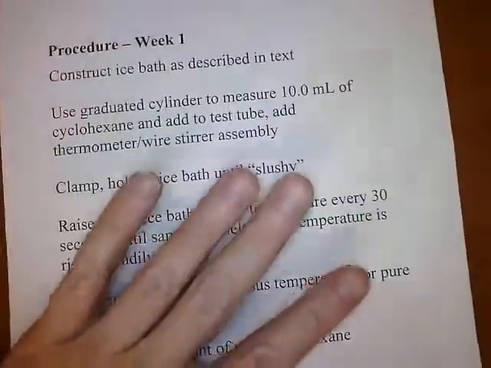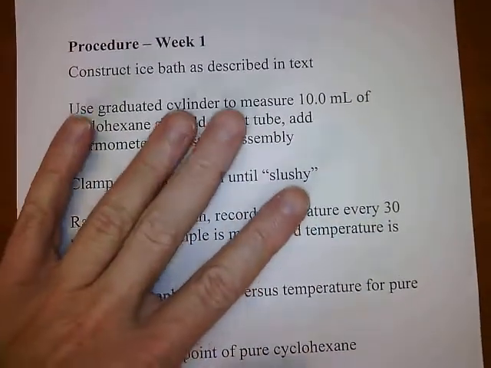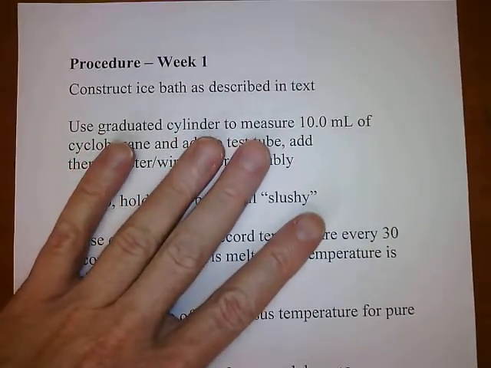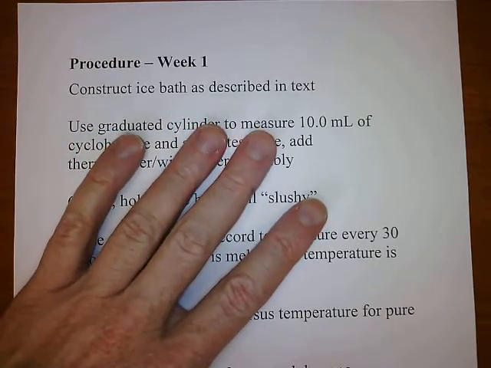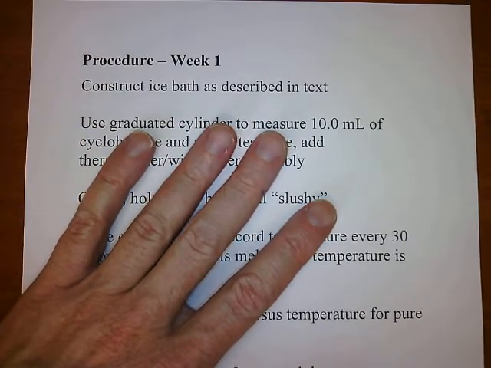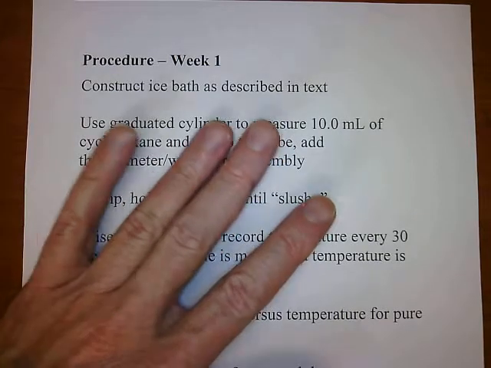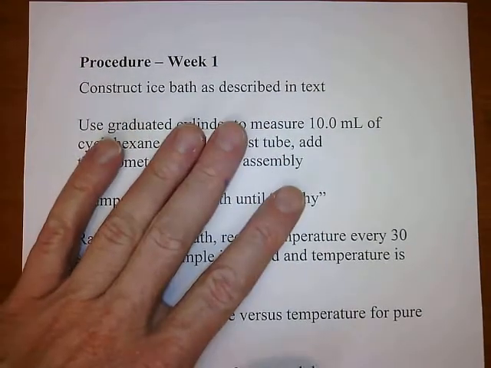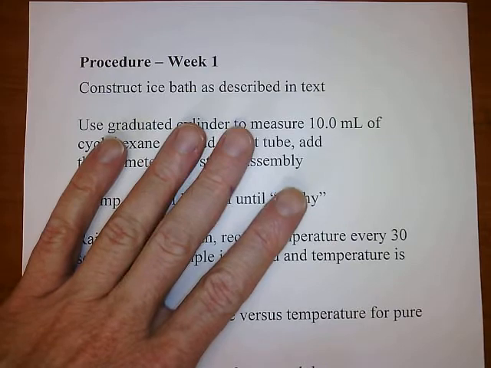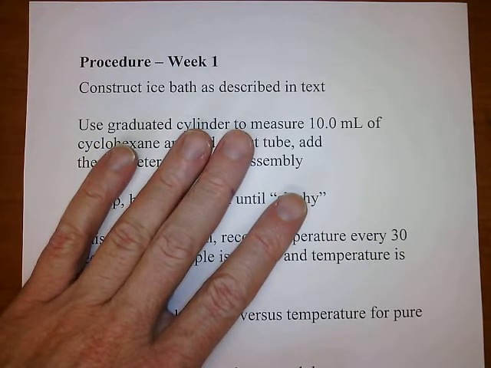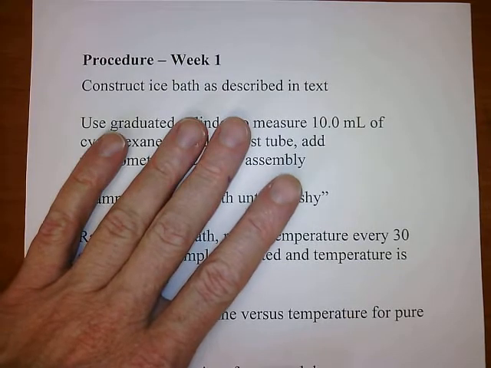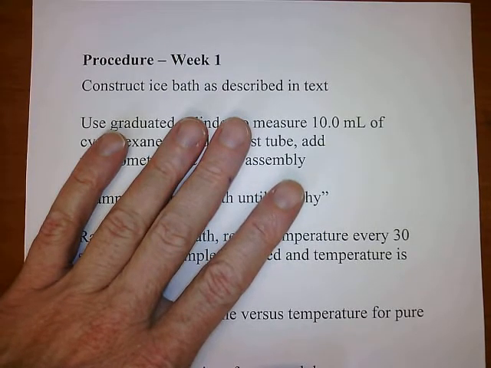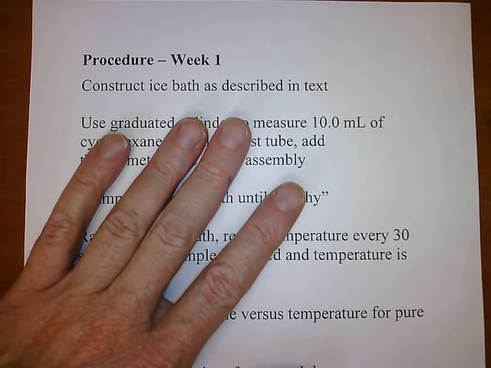Okay? So what are you going to do in the first week? The first week is just going to be pure cyclohexane. You're going to construct a heating curve for pure cyclohexane. So you'll construct the ice bath as described in the text. It's basically ice and salt. We have to use the salt to get the temperature down as low as we can.